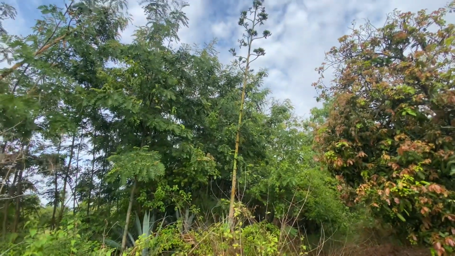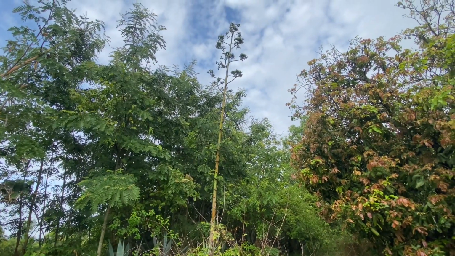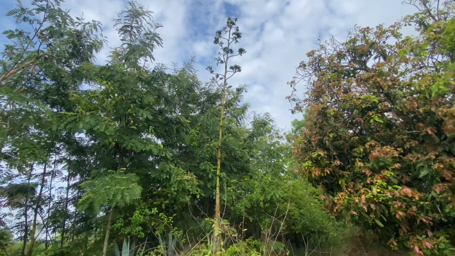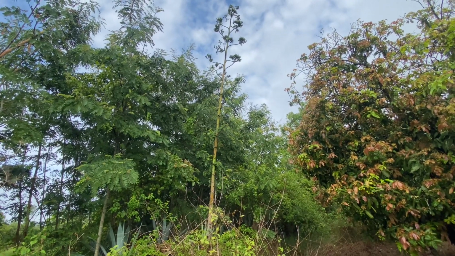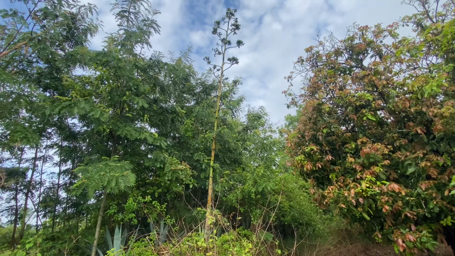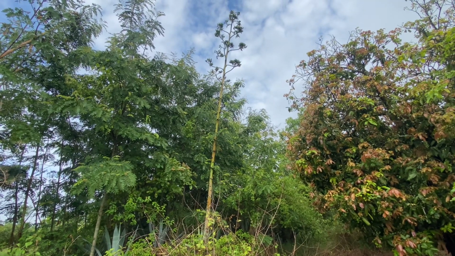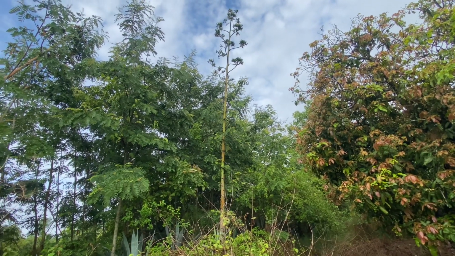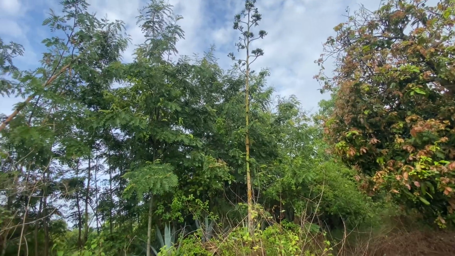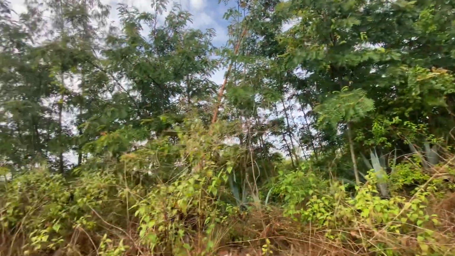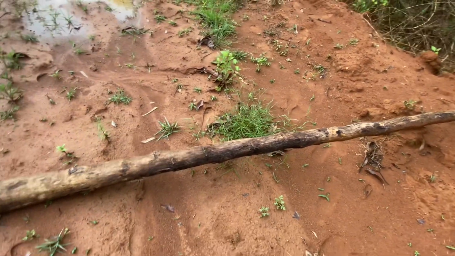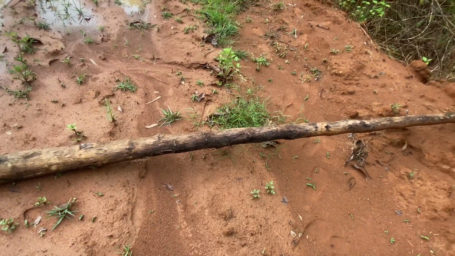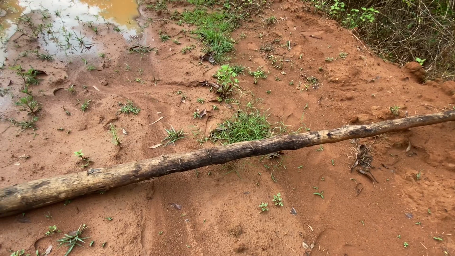And one more main interesting part is, as the name says, Agave Americana, it's a Mexico based or South American or America based plant, but these days you can find this tree all over the world. And this is the totally dried tree or agave plant.